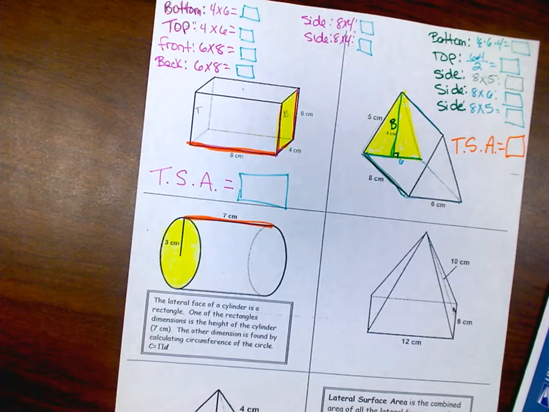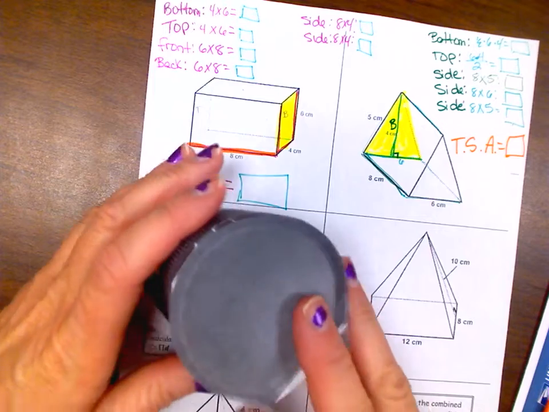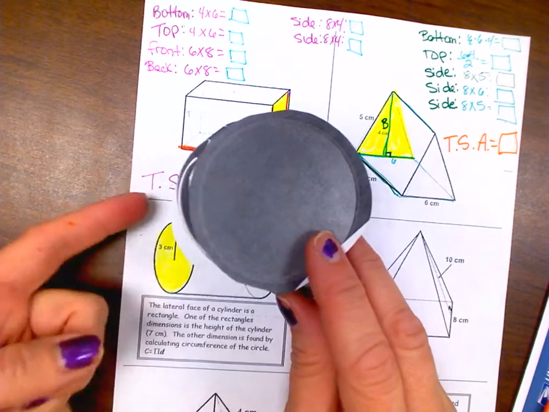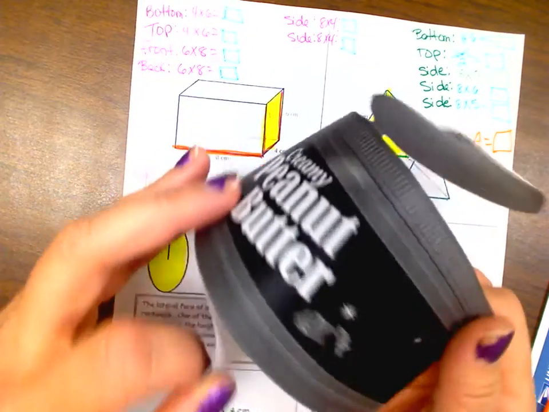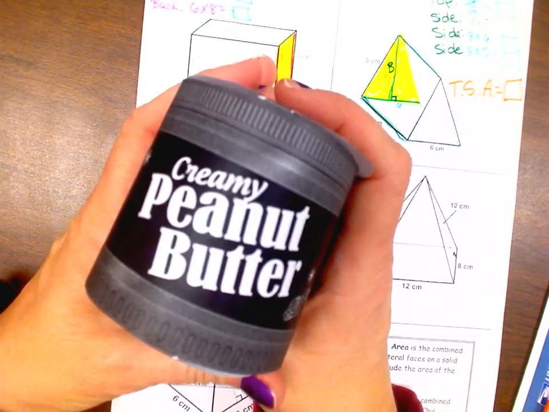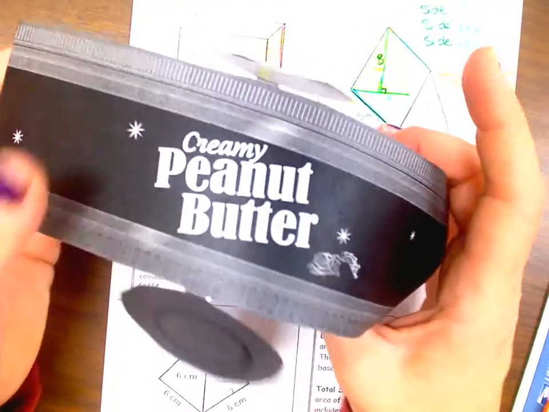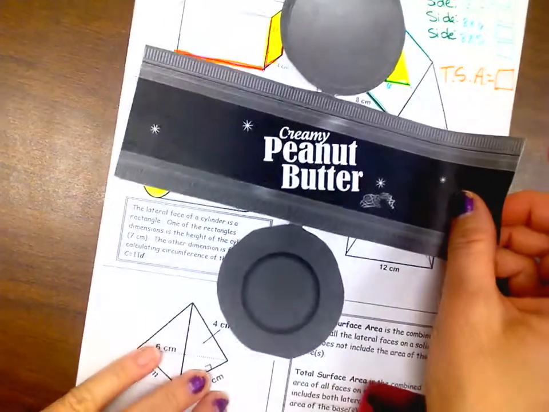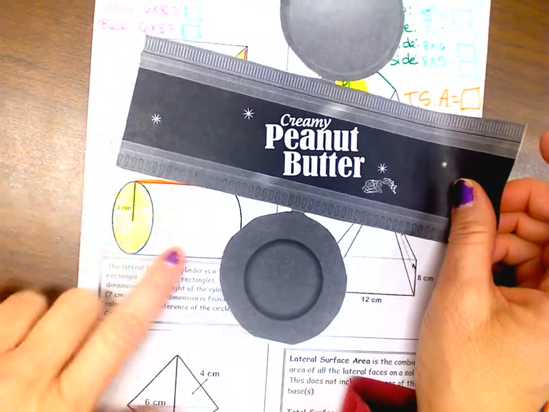And what's different about this one is, if you have a can, something that's a cylinder, it's going to sit up like this. So there's my top and bottom. I'm going to pretend it's the peanut butter can. And when you take the label off and unroll it, that's what it would look like. So this is the net of the cylinder.